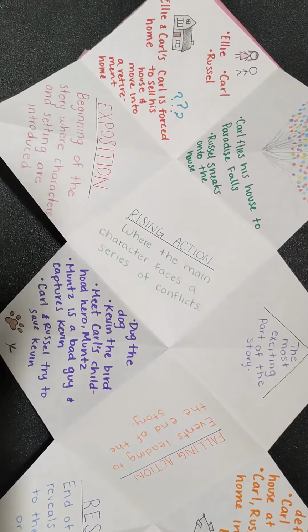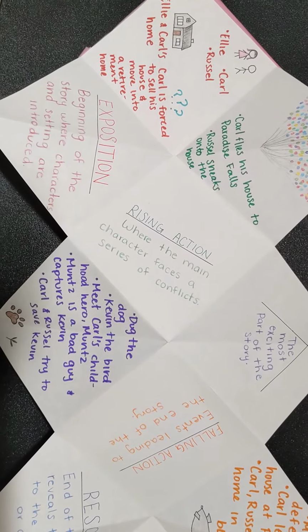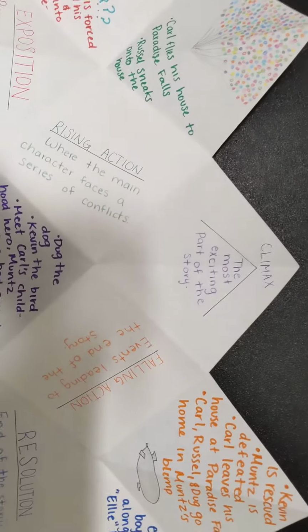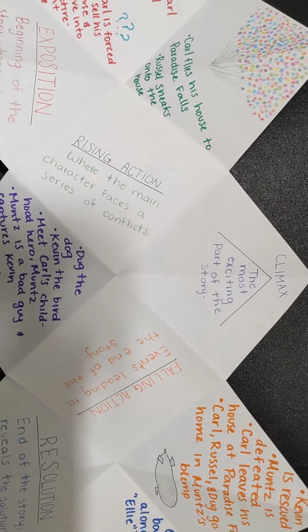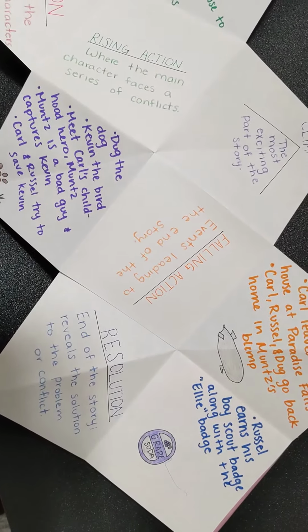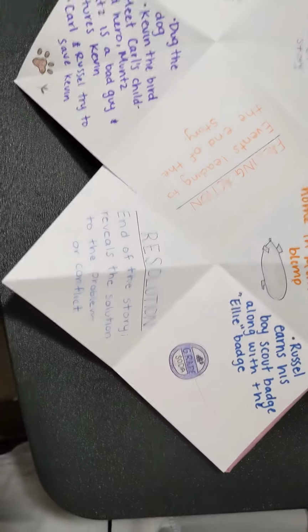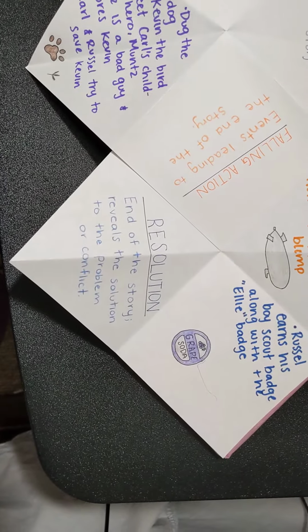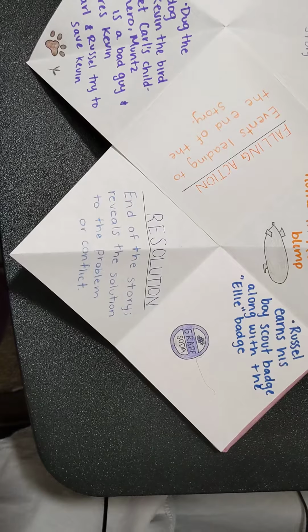Rising action is where the main character faces a series of conflicts. Climax is the most exciting part of the story. Falling action is when the events lead to the end of the story. And resolution is the end of the story, where we are revealed the solution to the problem or conflict.